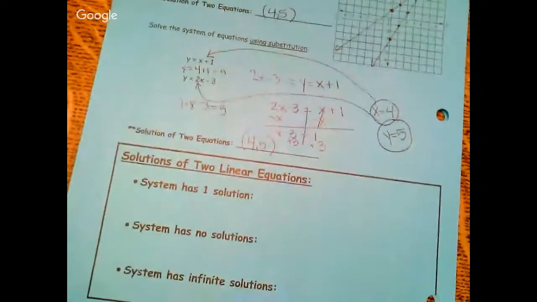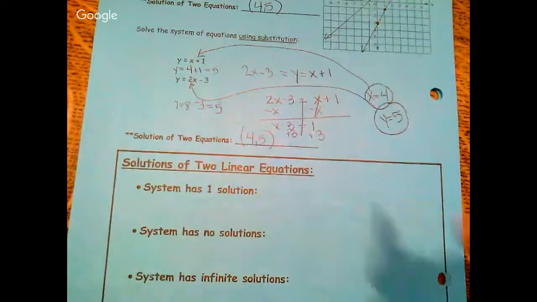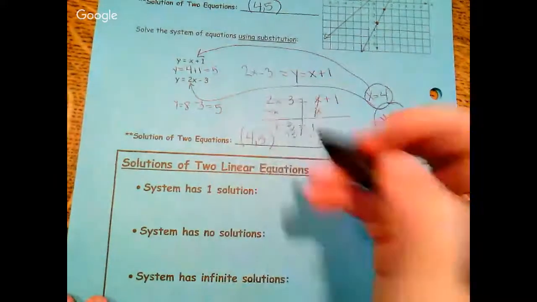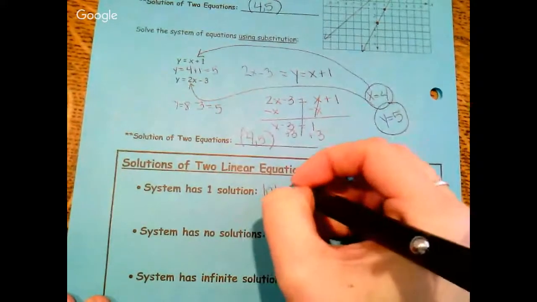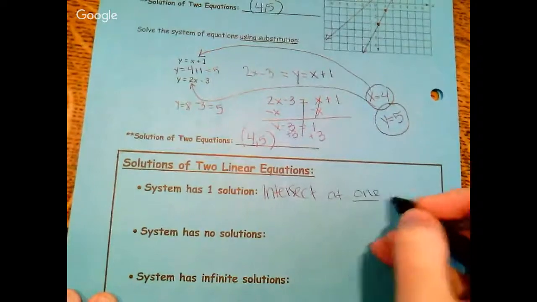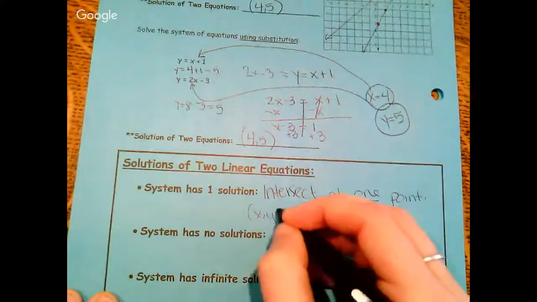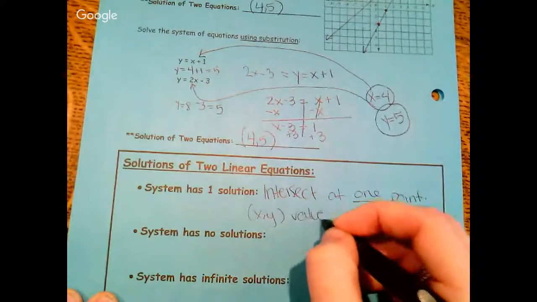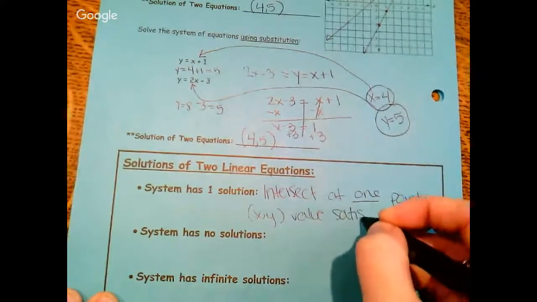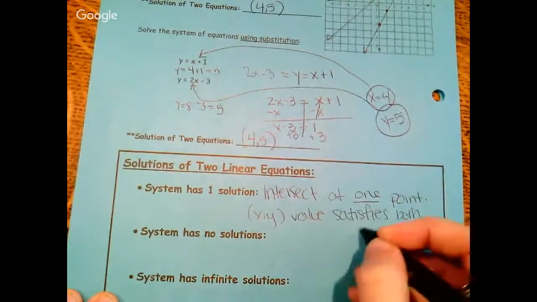All right, so doing a little bit of recap here. Solution of two linear equations, right? If a system has one solution, like our example up here, then we know that they intersect at one point and that the xy value satisfies both equations.